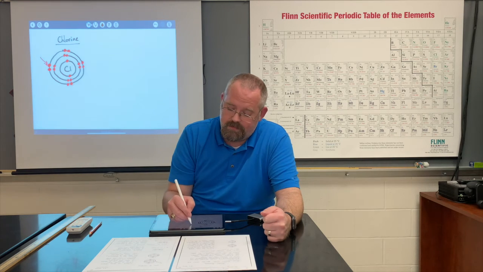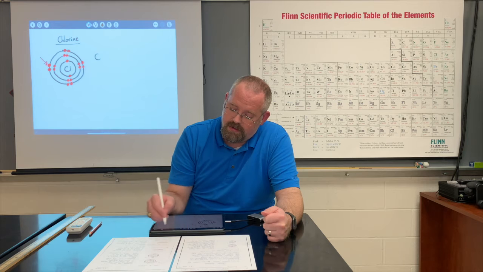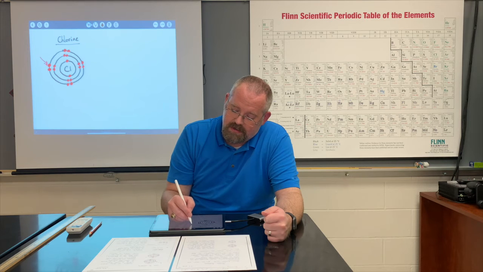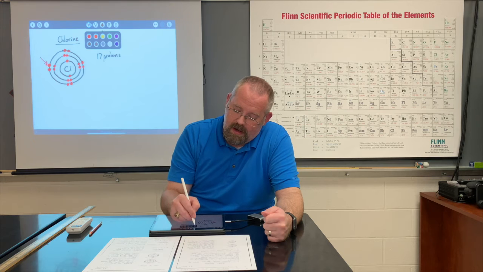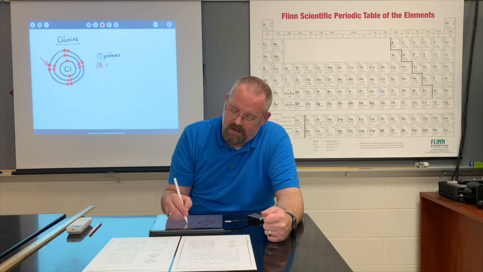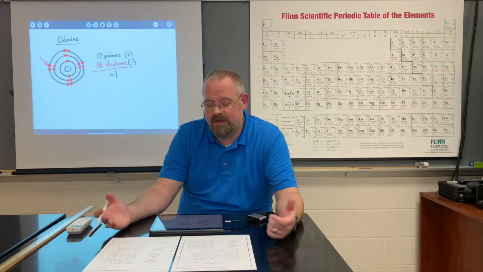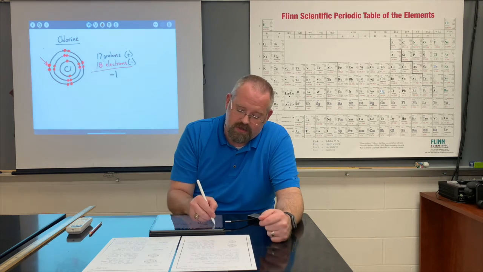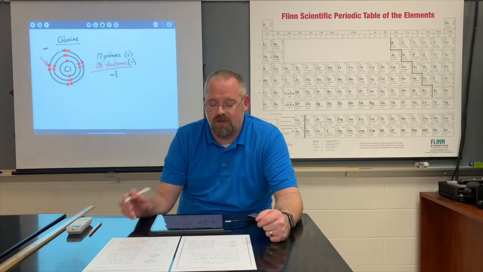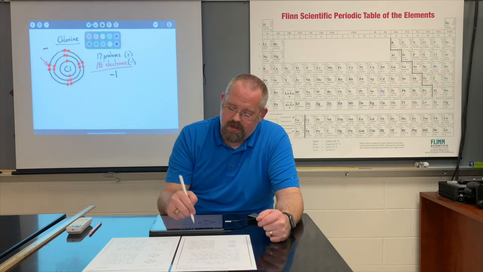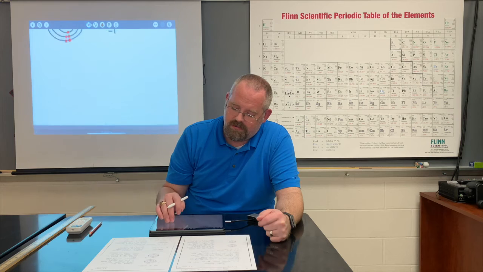So, chlorine has 17 protons. And it now has 18 electrons, giving it an overall charge of -1. 17 minus 18 would give us -1. So this chlorine has a negative charge. Well, let's look at them in more simplistic terms.